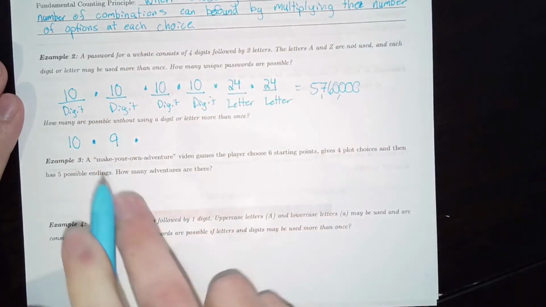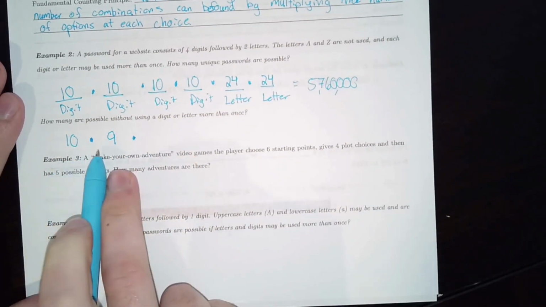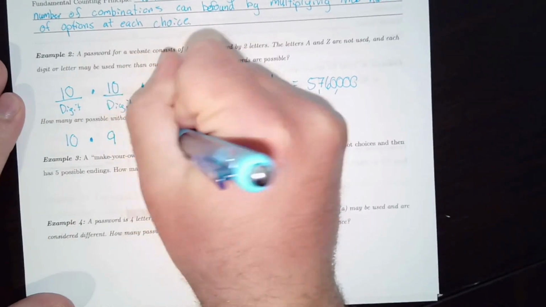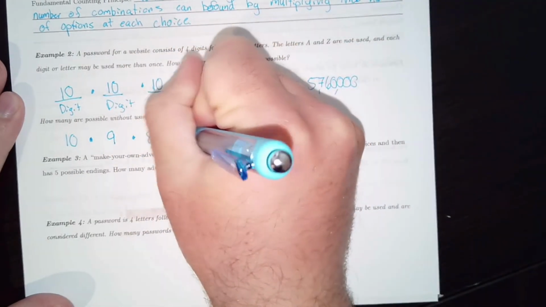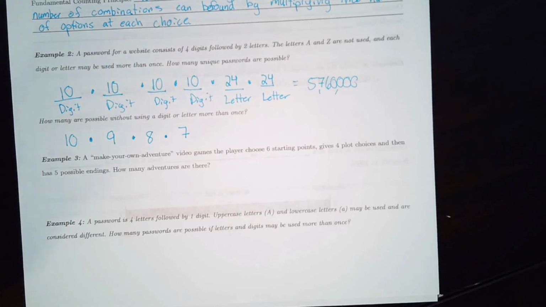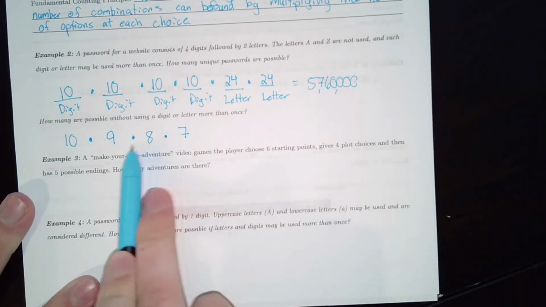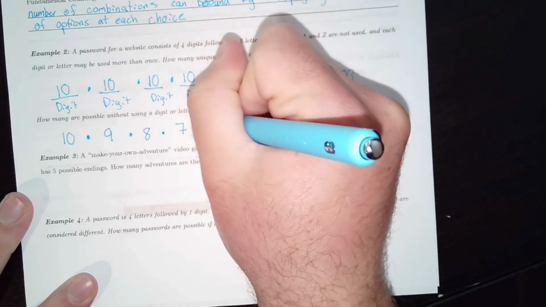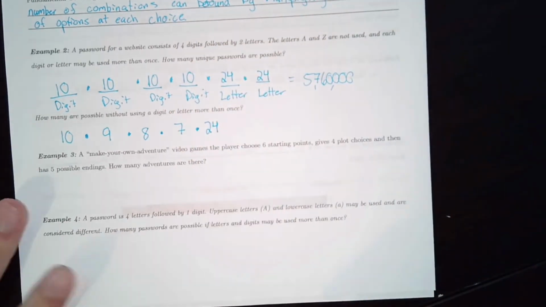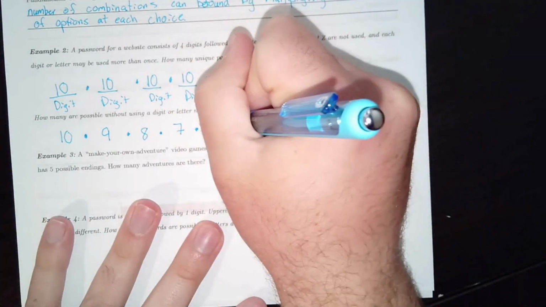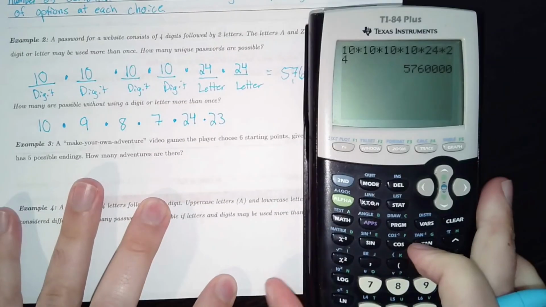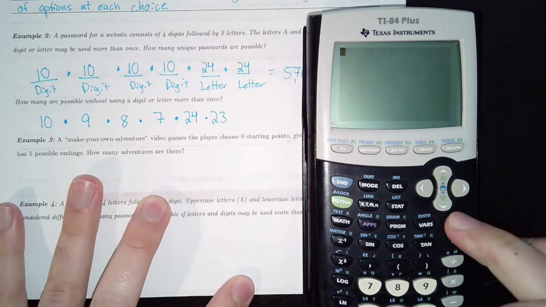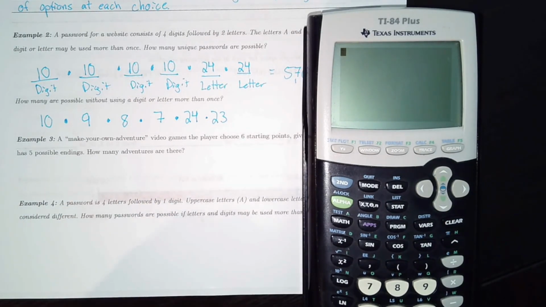Same thing happens when I move to the next digit. I've used now 2 digits, so I only have 8 left that I can use, and then 7 left for the last digit because I'm taking 1 away each time because I've already used that as I go through my password. Same thing's going to happen with the letters. We start with our total number of possible, but because I don't allow that repeat, it's going to go down 1 to a 23. Now, because I've taken some of those possibilities out where it repeats, I'm expecting my number to be a little bit smaller.